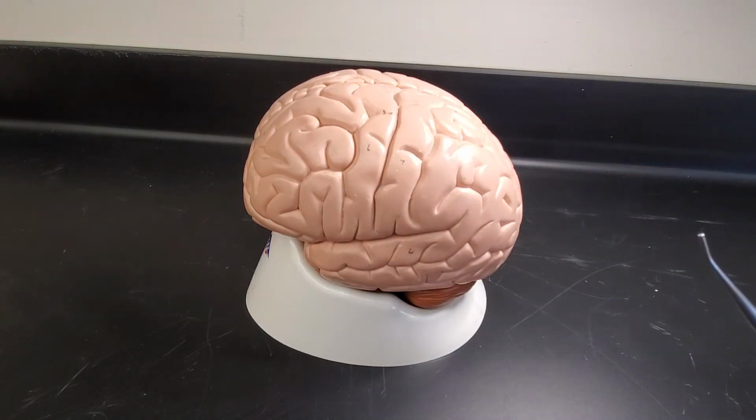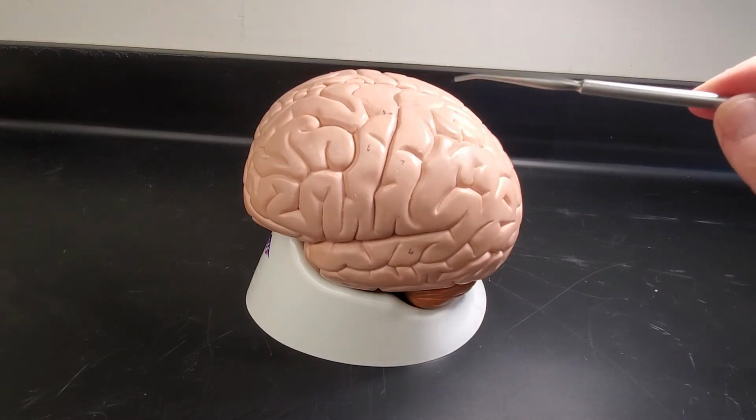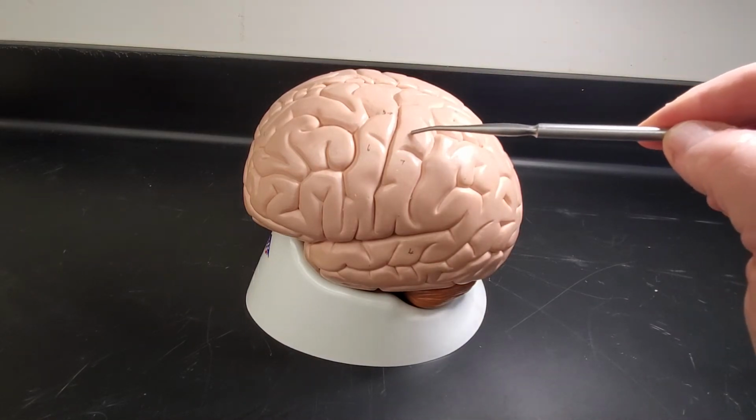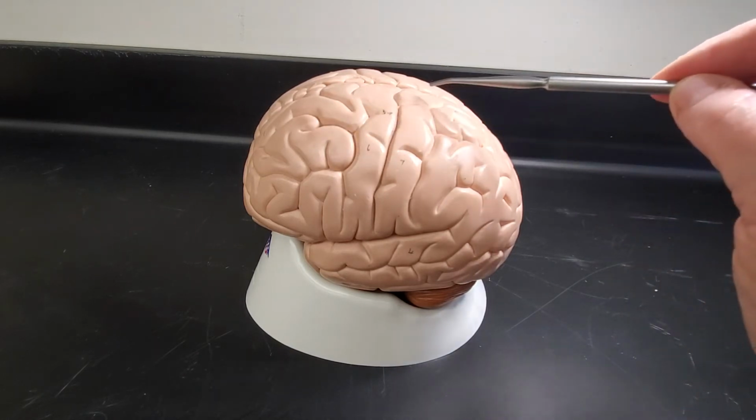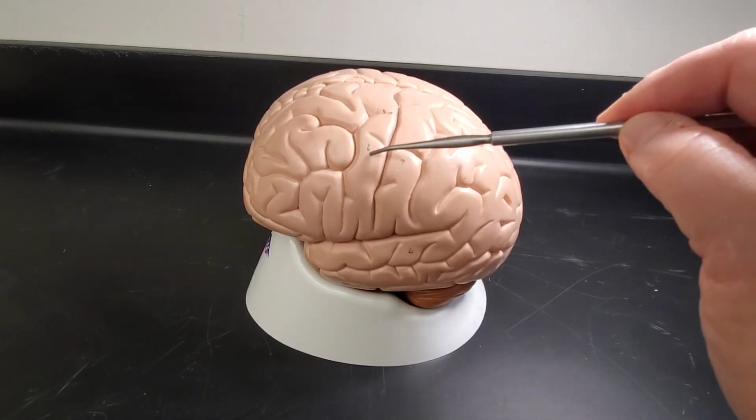And you see a couple of features here, what we call gyri, or one would be a gyrus, and sulci, one would be a sulcus. So the gyri are the raised ridges. Any of these raised ridges that you see on the cerebral cortex are gyri.